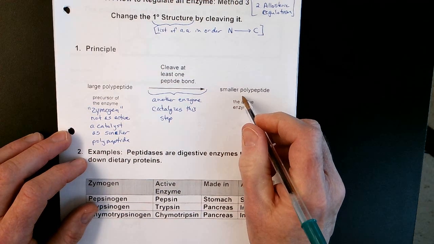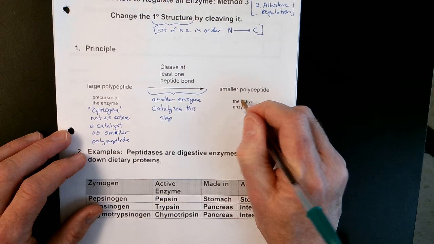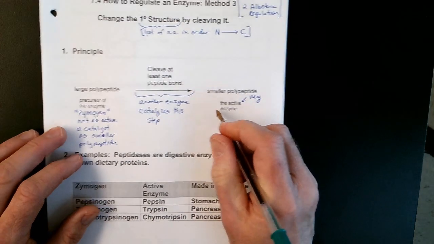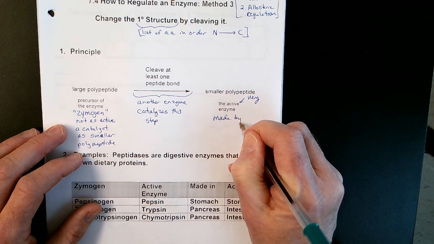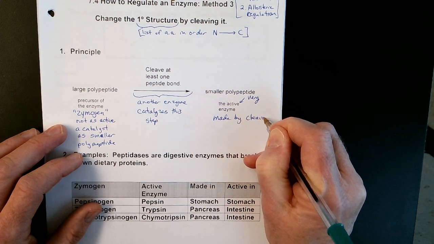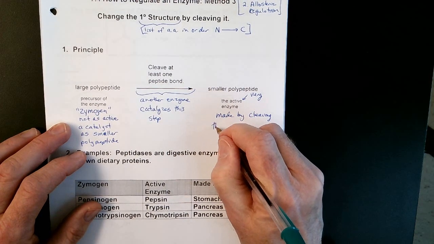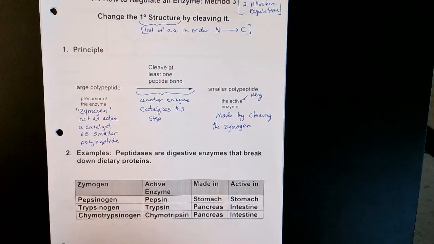And then here's the regulated version. This one is very active. This one is made by, of course, and I'm putting a story on the words in the title, a reaction. It's made by cleaving the zymogen.